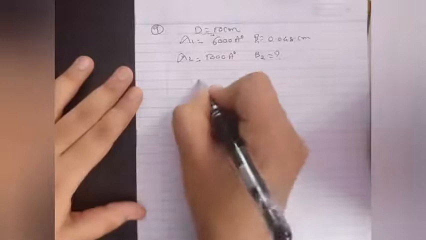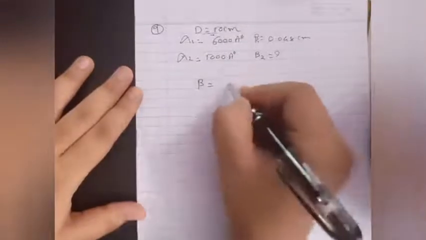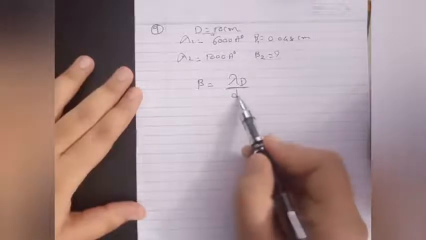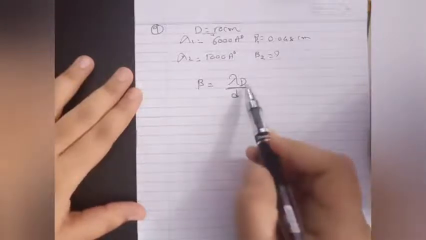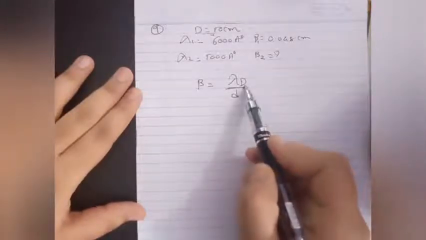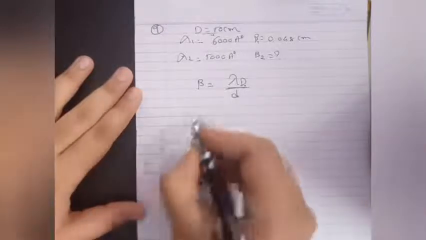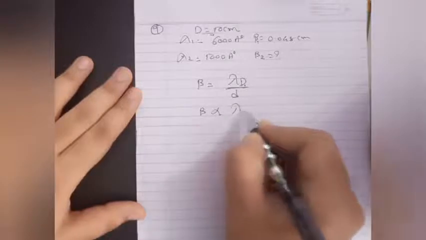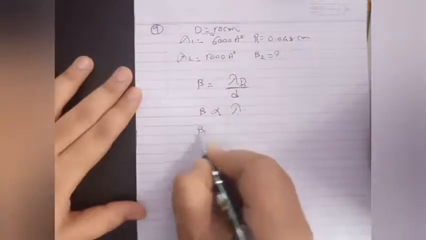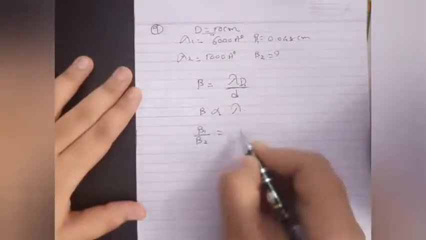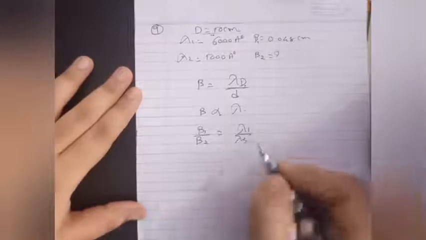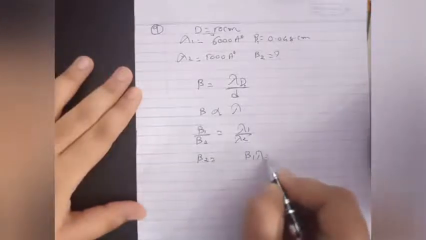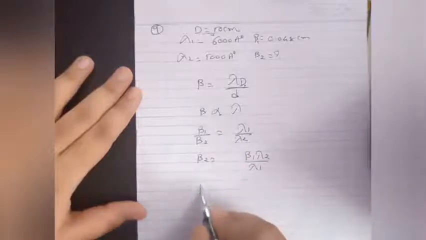The fringe width is given by lambda D by d. Here d is same in the experiment. It is given in the question that capital D is also same. So we can write B is directly proportional to lambda. So B1 by B2 is equal to lambda 1 by lambda 2. So B2 will be equal to B1 lambda 2 by lambda 1.